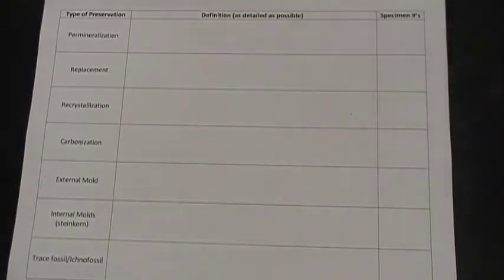In this video, we are going to go through how you identify the type of fossilization for the fossil specimens in your kits. As a warning, this video may be more educational than it is entertaining. In front of you here, you can see on your screen that we have a simplified table looking at the types of preservations, and then again what the definition will be in the specimen numbers.